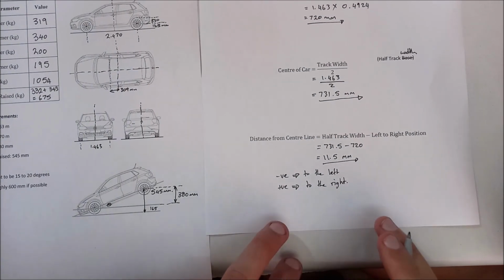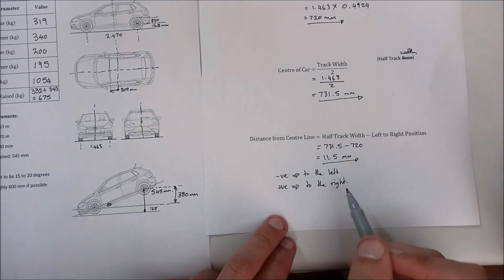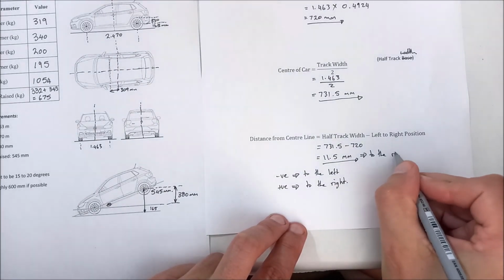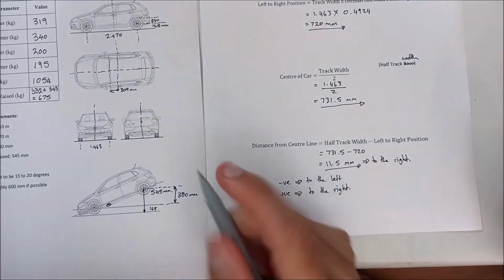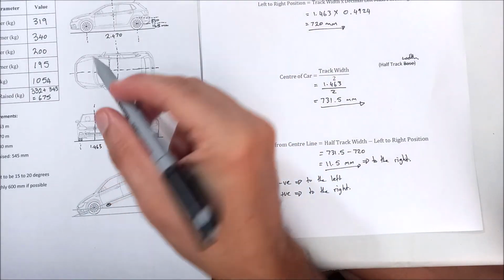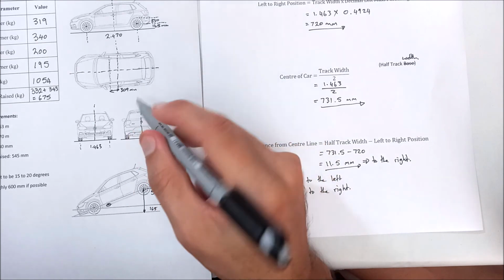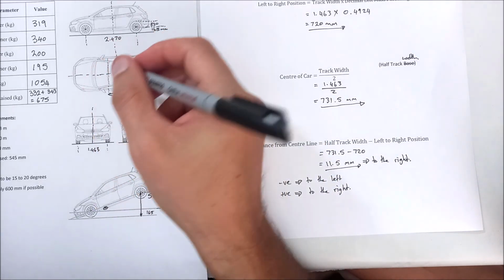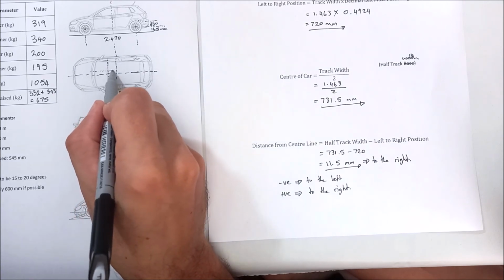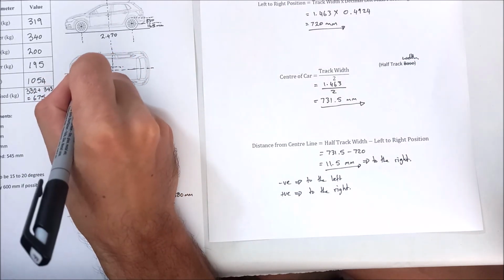Okay, so since we've got 11.5 millimeters over here and it's a positive value, we know that this is towards the right. So therefore it's to the right. In terms of this picture over here, that is 11.5 millimeters to the right. So this is our left-hand side of the vehicle, that's our right-hand side of the vehicle when we're looking from the top. So that means 11.5 millimeters to the right, and if we had to measure that, it would probably not be an accurate scale, but you'd be able to identify what's happening over here.